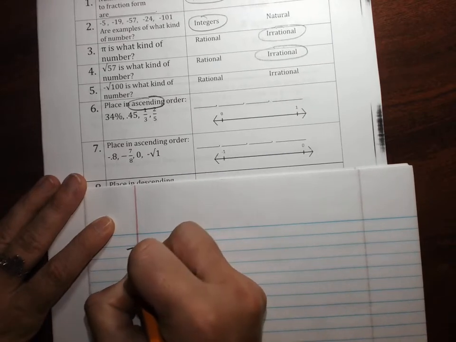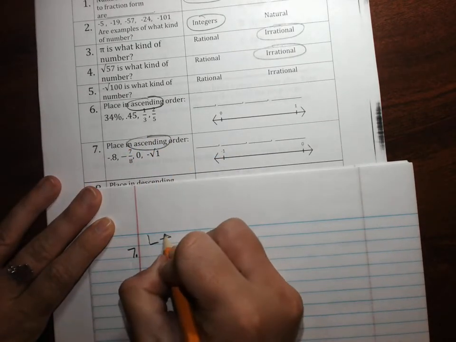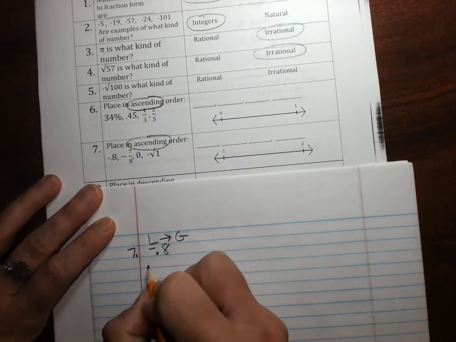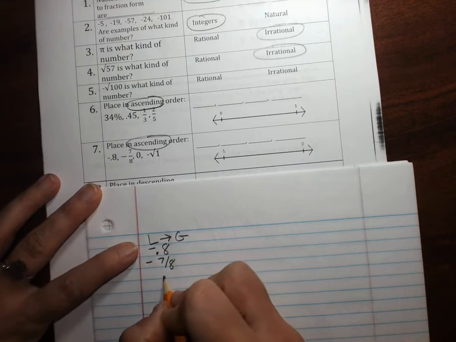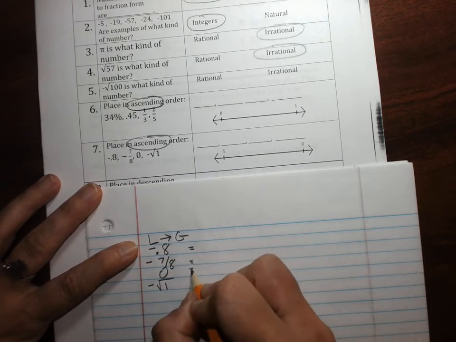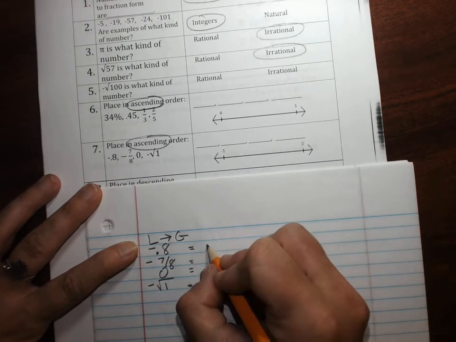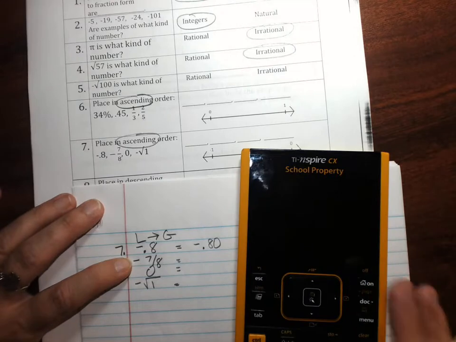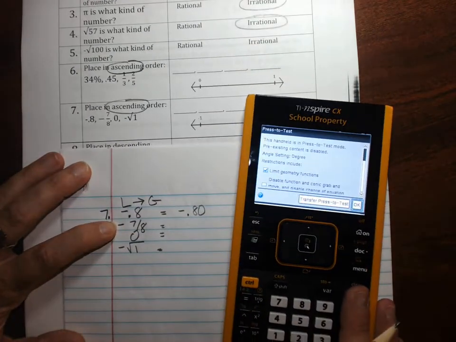So number 7, again, in ascending order, least to greatest. We've got -0.8, -7/8, 0, and then negative square root of 1. Negative 80 cents has been done for us. Let's see what 7/8 is.